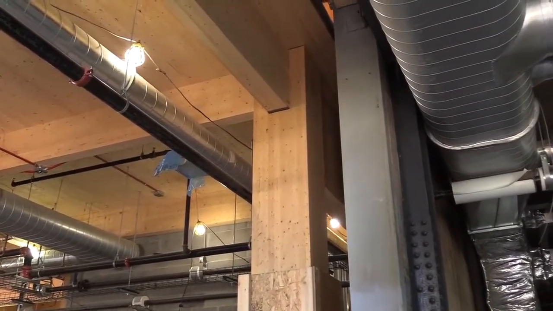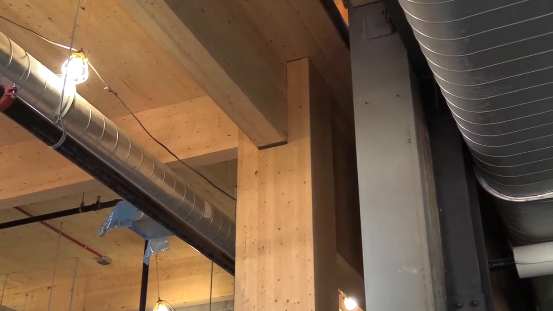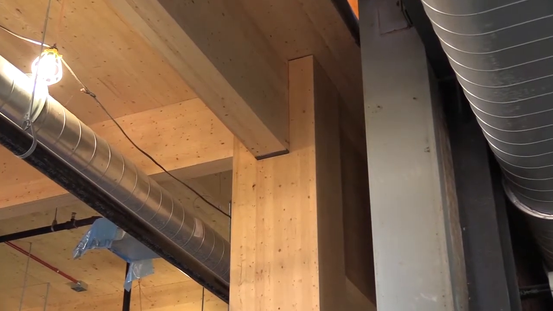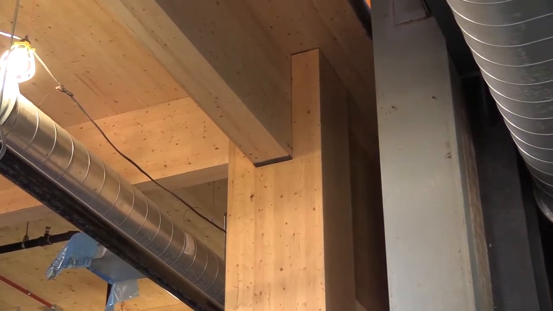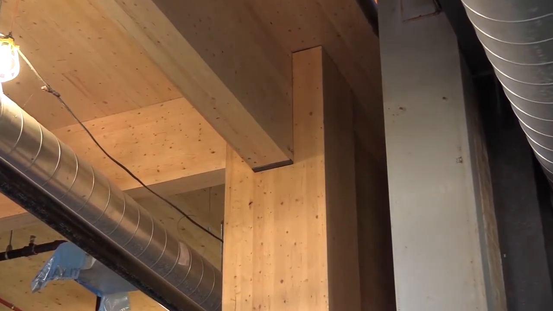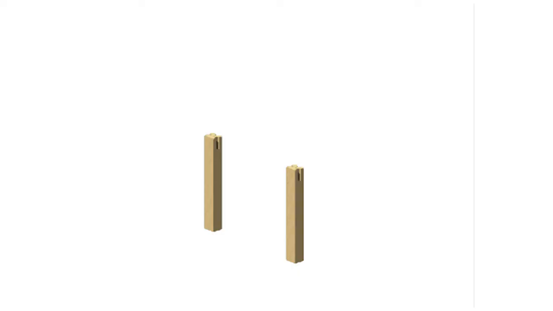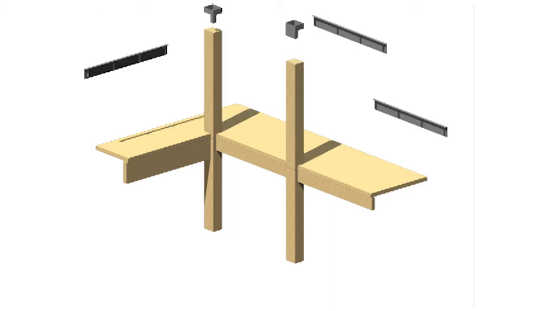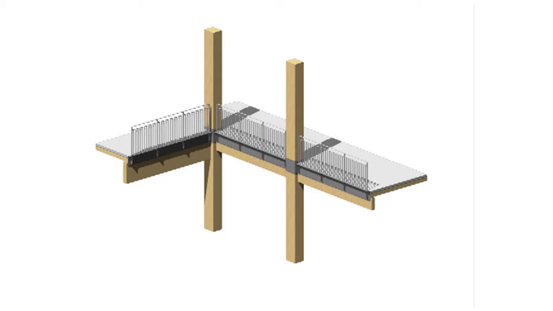So if you look here just above me, you can see one of the friction fittings in this case that's being used for a beam or a girder to column connection. And there's not much to see right now, just that thin band of metal. But in the exploded view, you'll be able to see how these pieces all come together to provide that fitting between horizontal and vertical elements of the glulam structure.